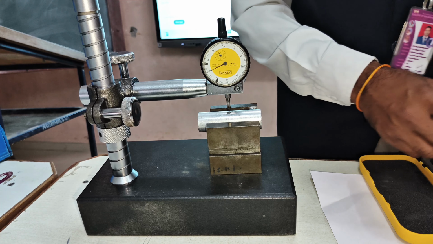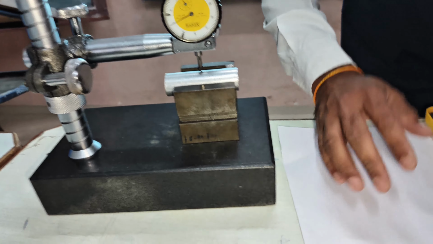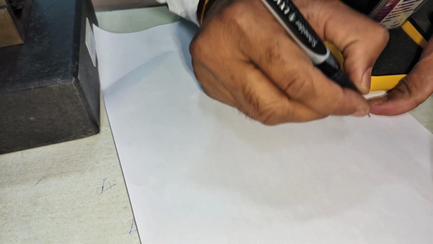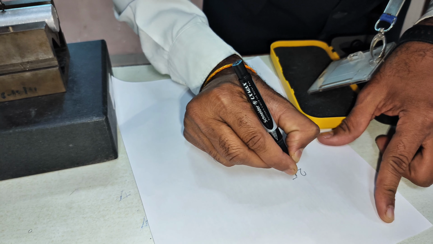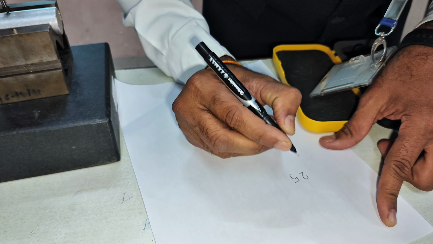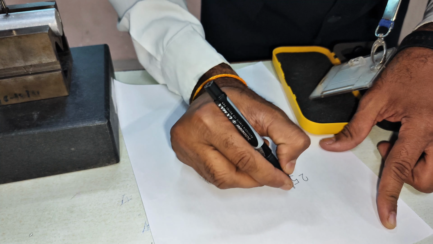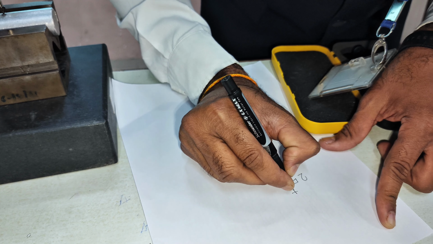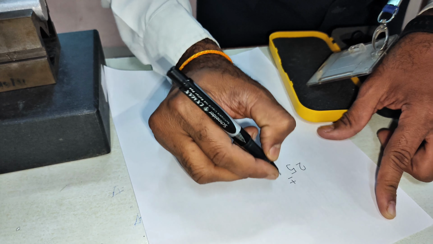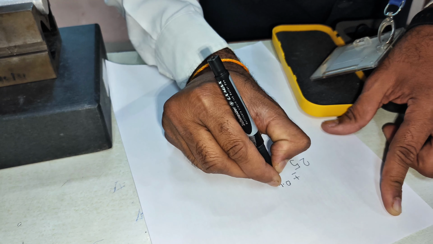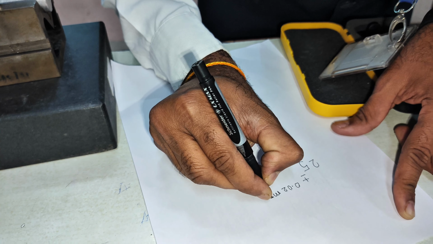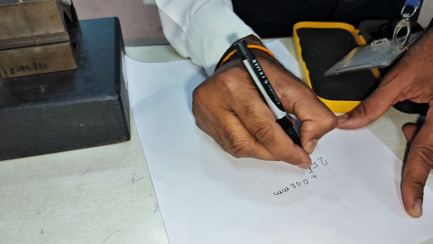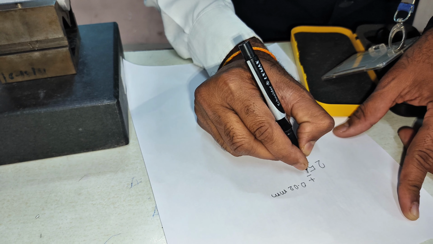Suppose this is the diameter of the rod, 25, and accordingly we will give a plus minus 0.02 mm tolerance. Here plus is the upper limit and minus is the lower limit.